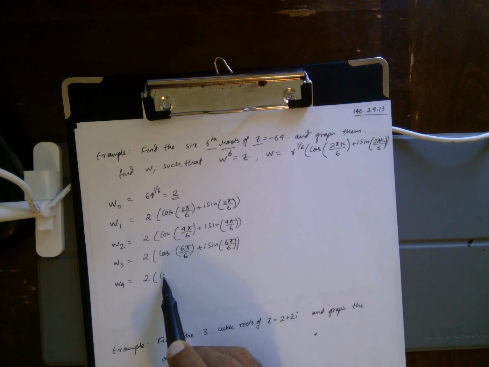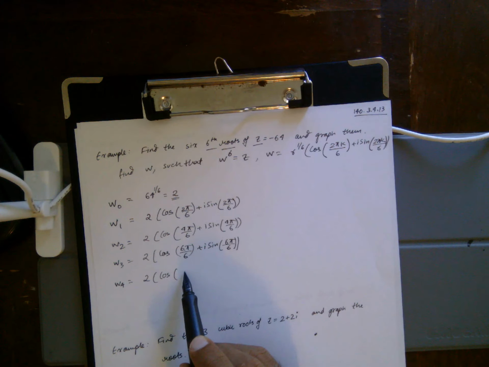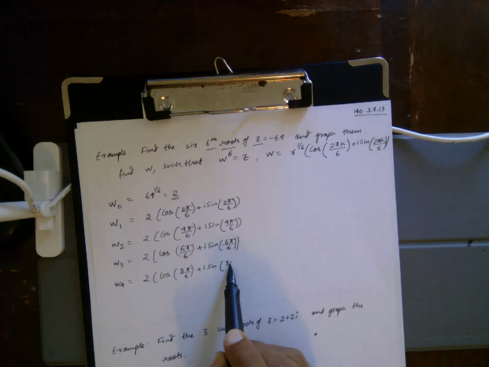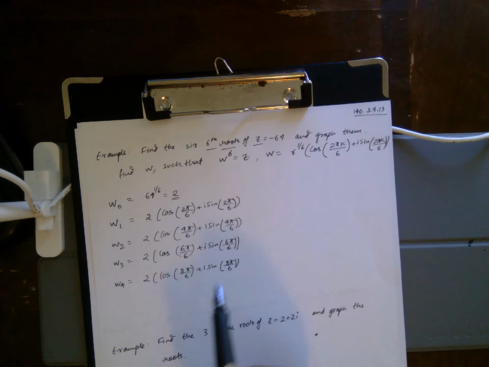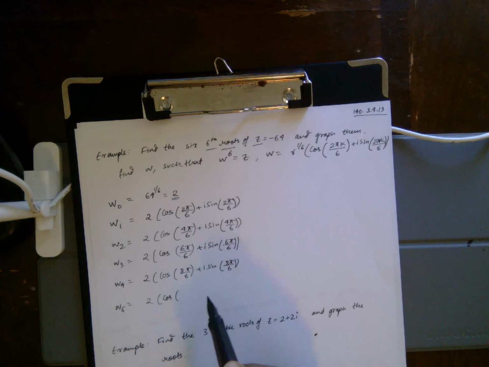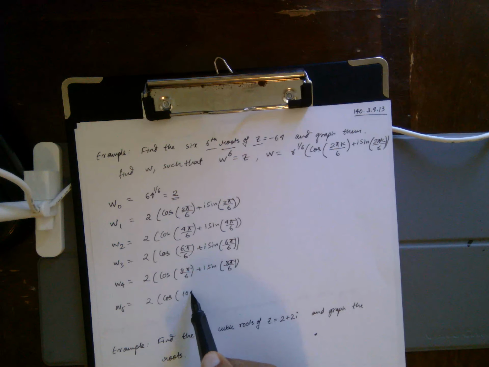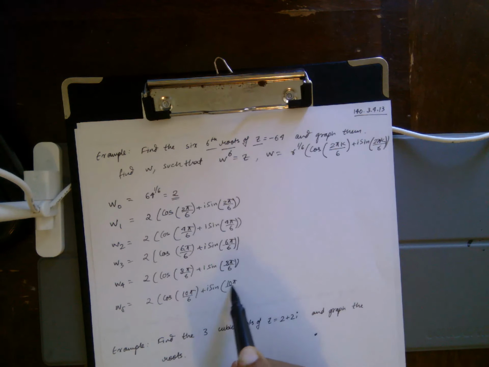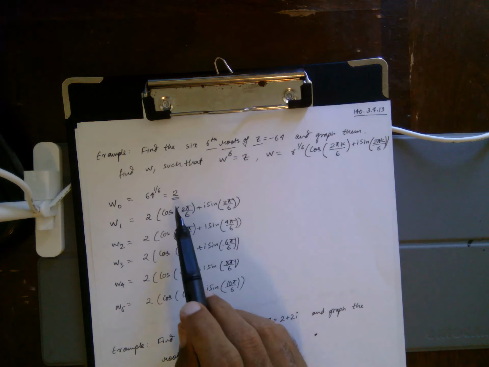Two times cosine, it's going to be 4, so 8 pi over 6 plus i sine 8 pi over 6. Times 5, 10 pi over 6 plus i sine 10 pi over 6. And then it starts repeating. So you can see when it's w6, it's going to be cosine 2 pi plus i sine 2 pi, which is essentially back to 2.